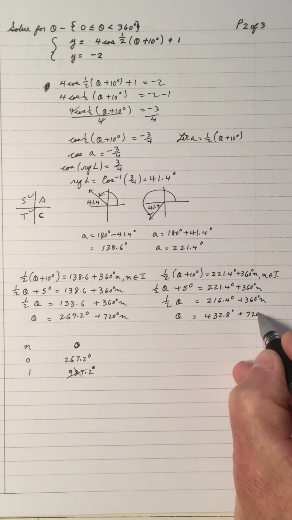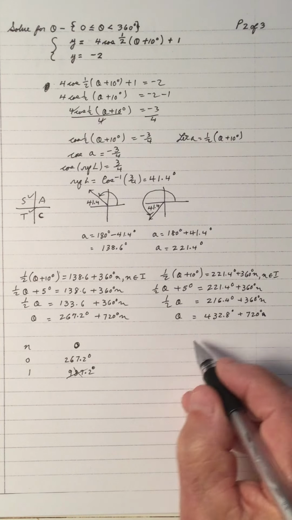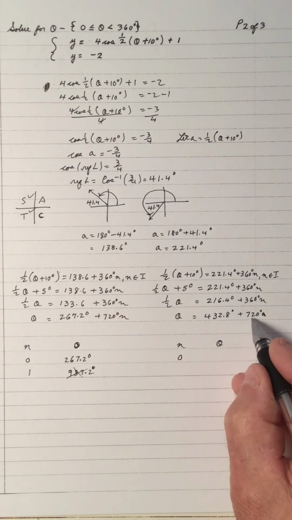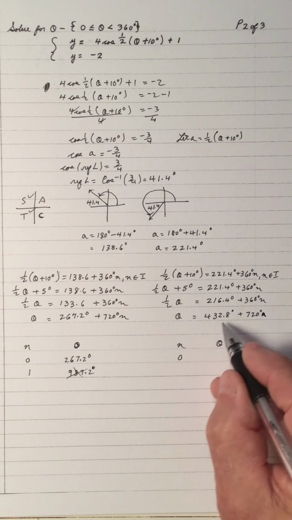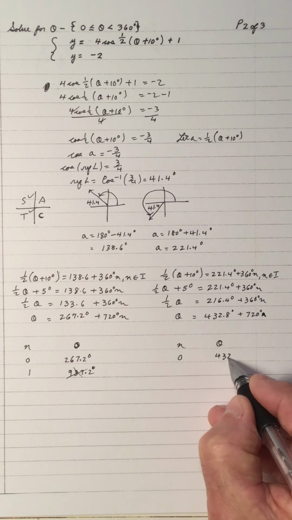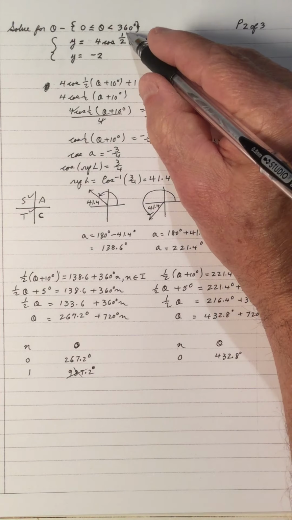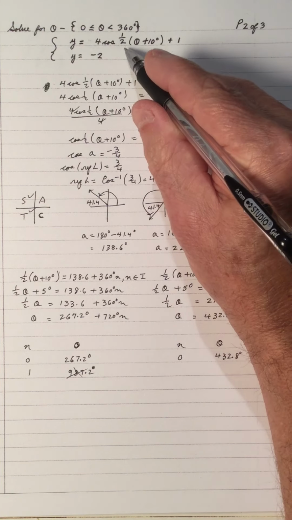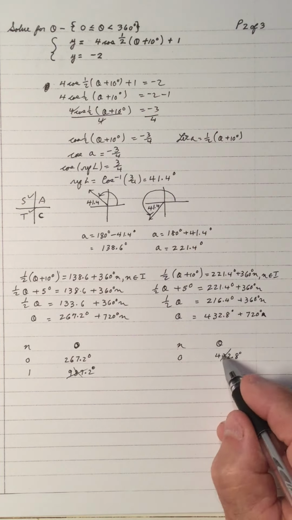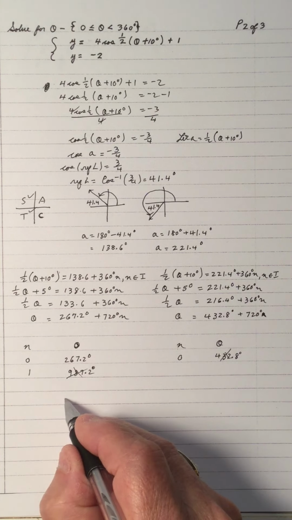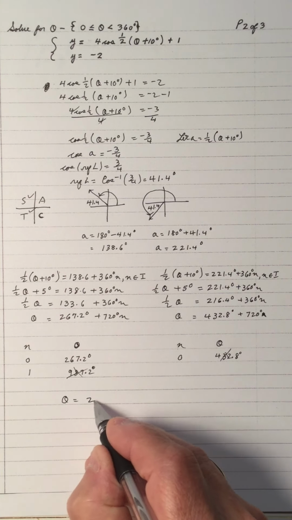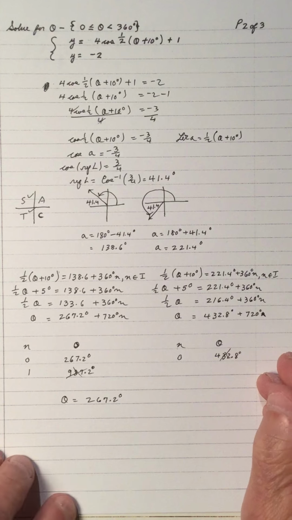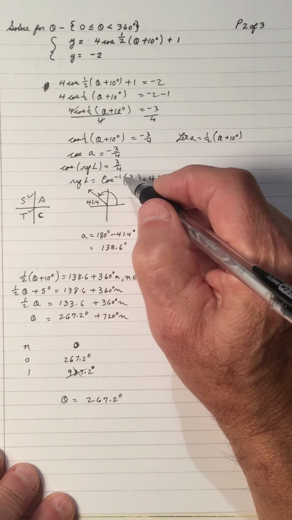and 720n. Now we do the same, we got n and we have theta, so when n is 0, put a 0 in here, that's n is 0, we get 432.8. And notice we can only go as far as 360, even though 432.8 makes the equations true, but we can't use it, so no need to do the 1. So the only answer for theta is 267.2 degrees.